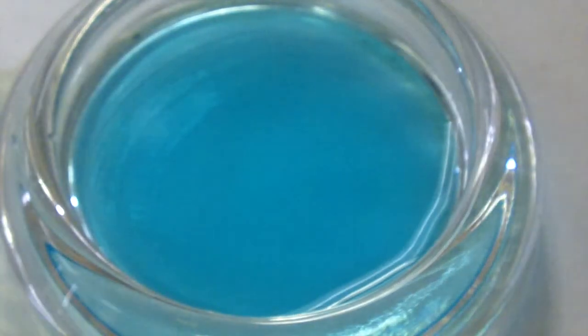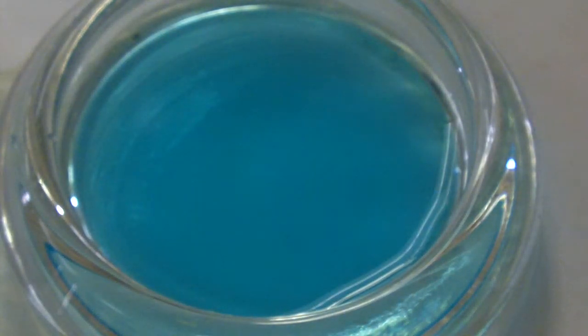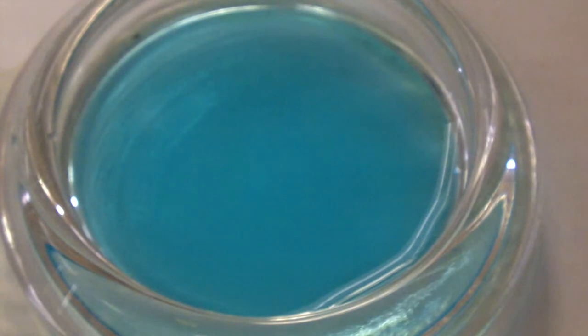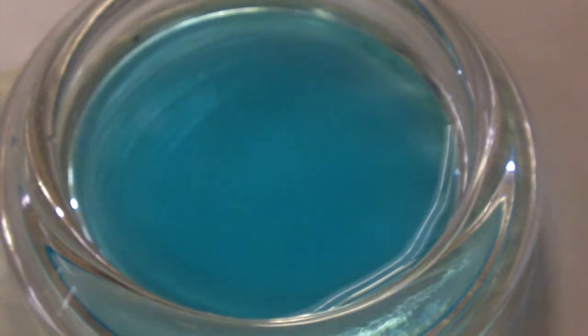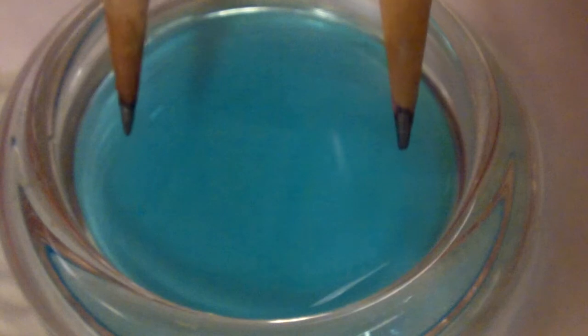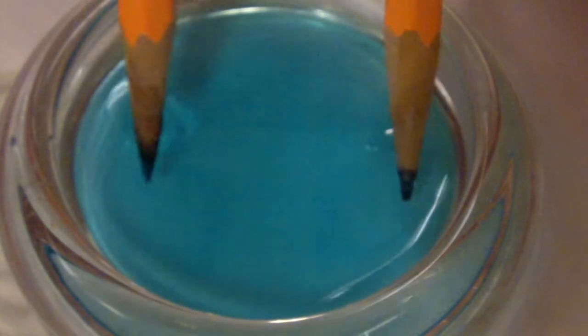The third and final solution is copper chloride. Copper chloride, when it's in the Cu2+ form, as the copper is in solution, has a distinctive bluish color associated with it. So that's why you're seeing the blue. There's nothing to add to this one, so it's just a single test on the one solution. No indicator is going to go in. Cathode on the right, anode on the left. Putting this into the solution.